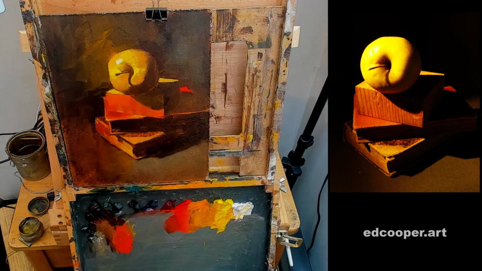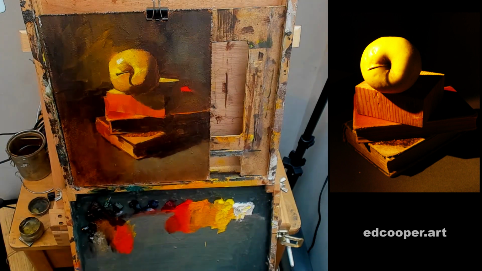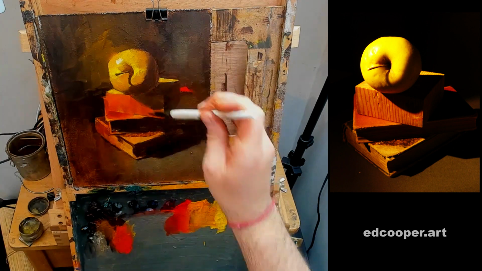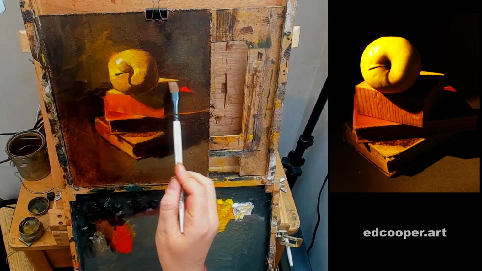Darkening that down, so it's sort of lessening the contrast. It helps to push it back, push it into the distance a bit more. So as you can see, really the whole thing has been blocked in now, and what we're seeing now is just some tweaks and adjustments.